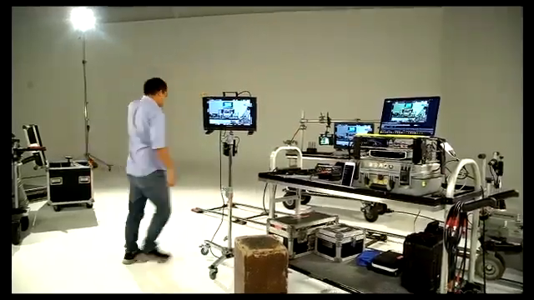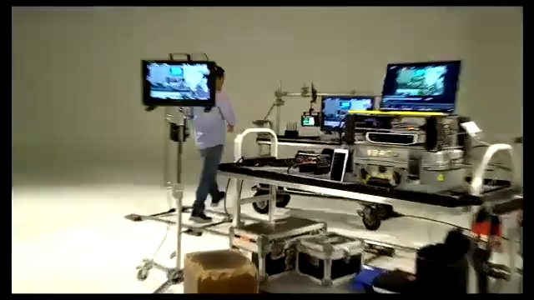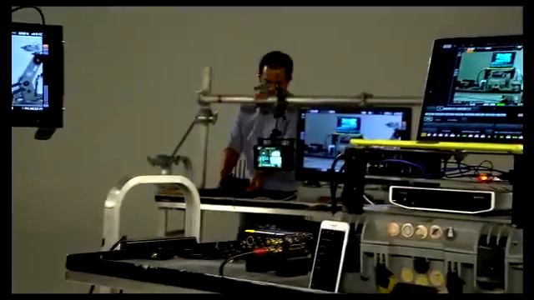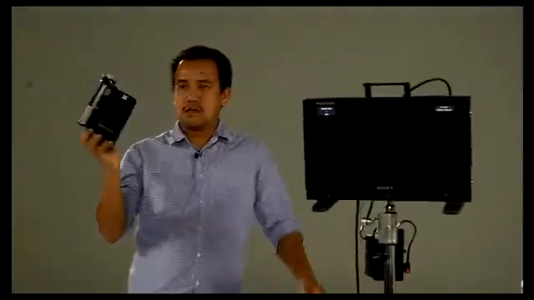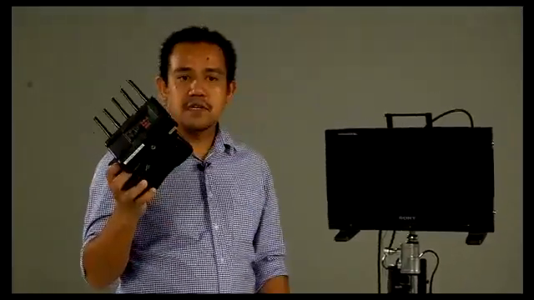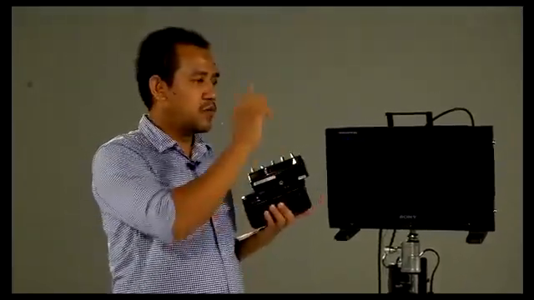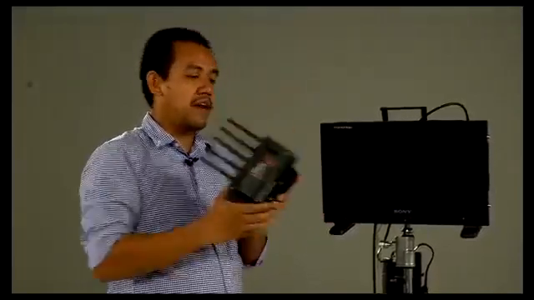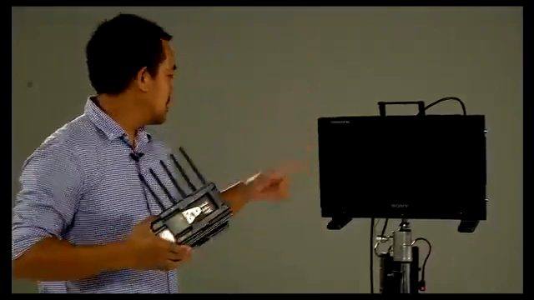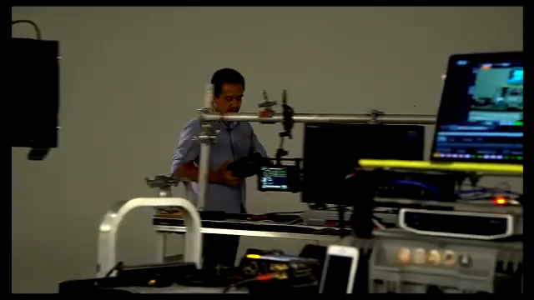Right now I have a wireless receiver here, which we need to connect to our playback and monitoring system. Right now it's unplugged, no cable, no BNC, so that's why we got no visual here. And if I patch it back, then we can get the signal on the monitor.